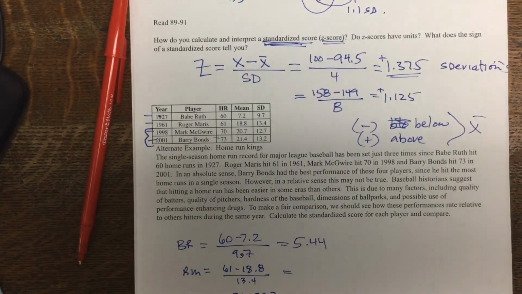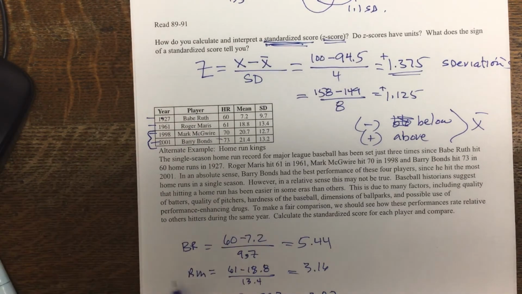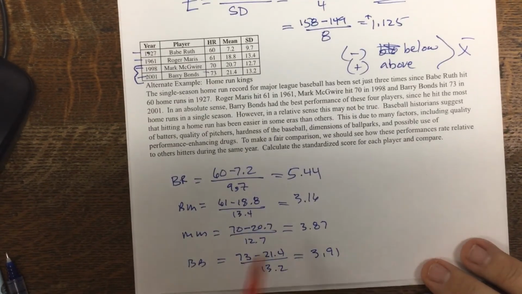All right, so now the shadow's back, but sorry about that delay, guys. And if we go through that all, we end up with Maris has 3.16, and McGwire has 3.87, and Bonds has 3.91.